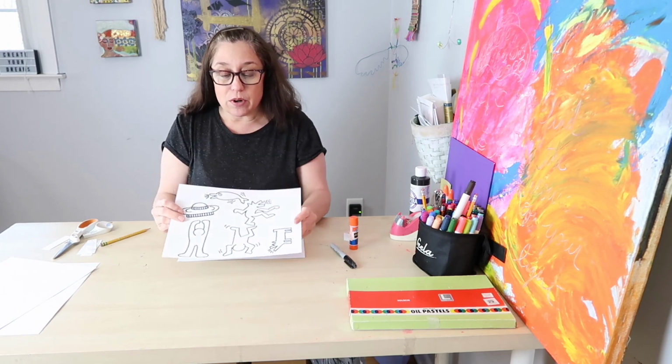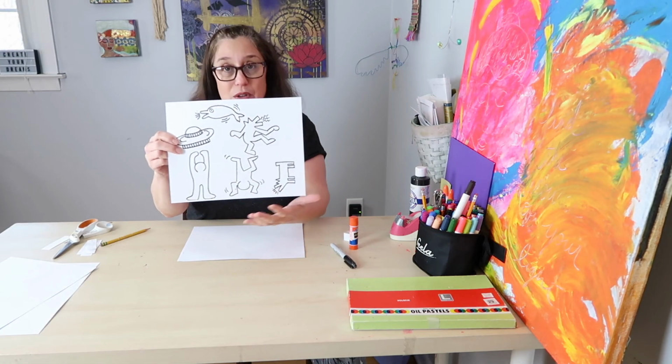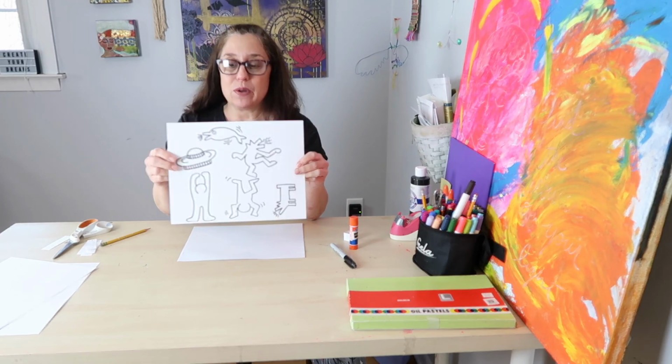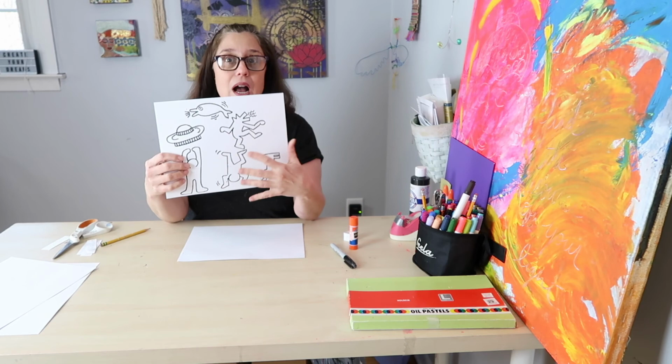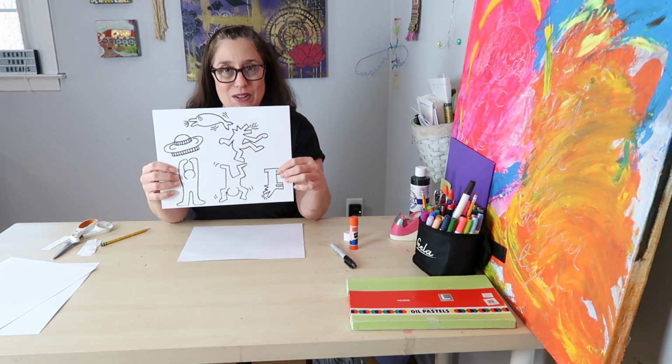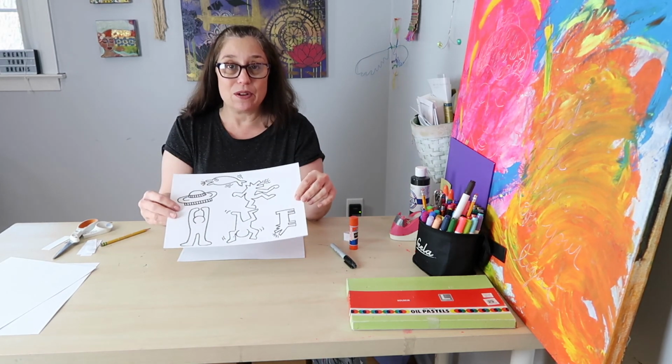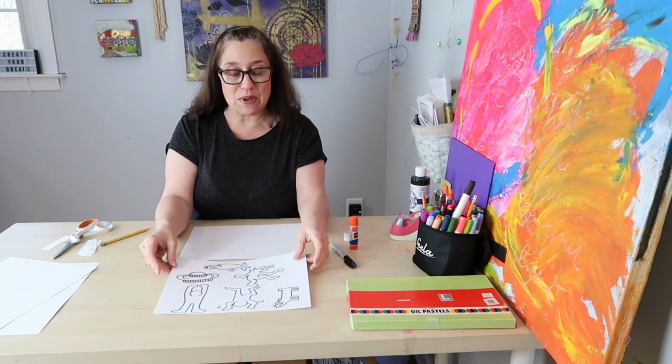So his artwork is very simple, cartoony, fun lines, and we're going to first learn how to draw some of his iconic symbols that he uses, and then we're going to put it together in a 3D type of picture.